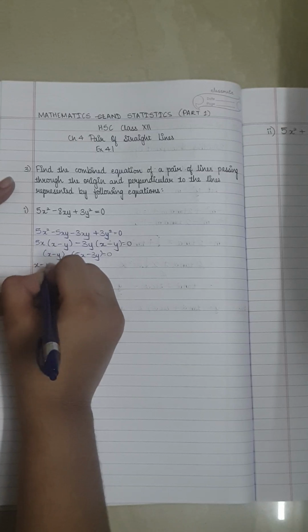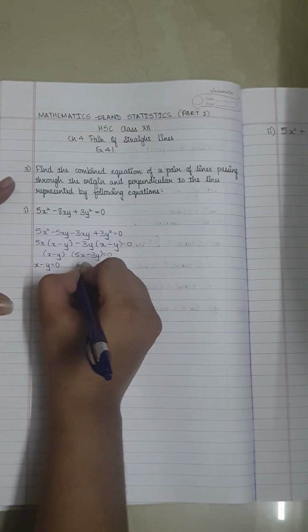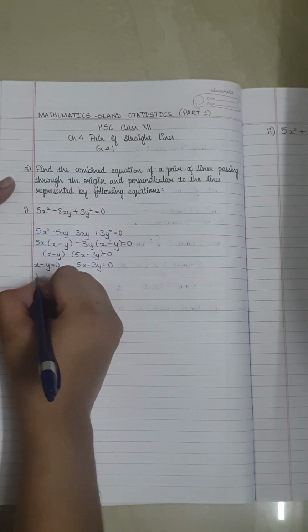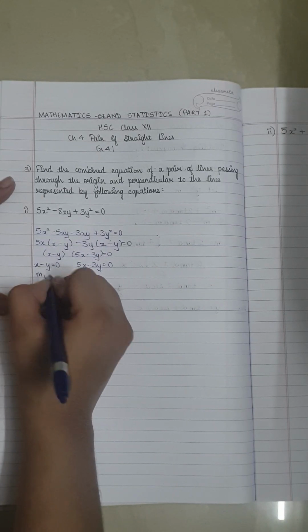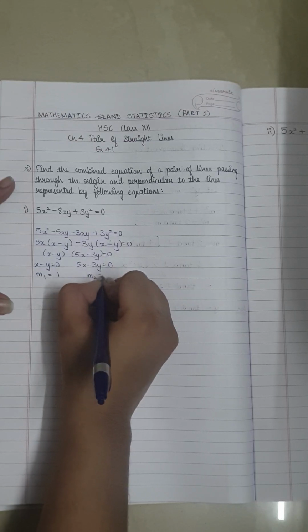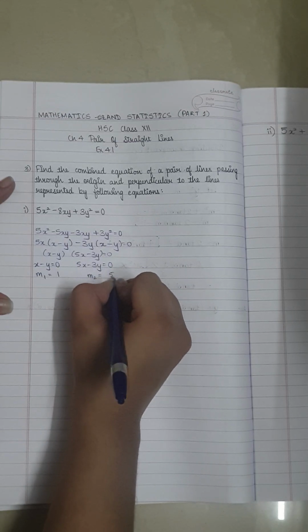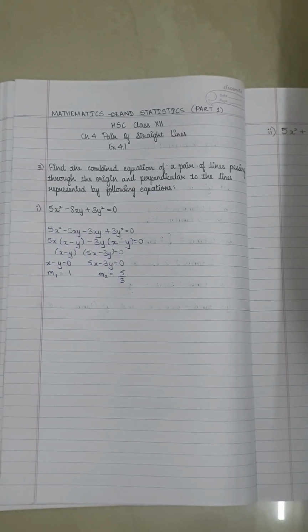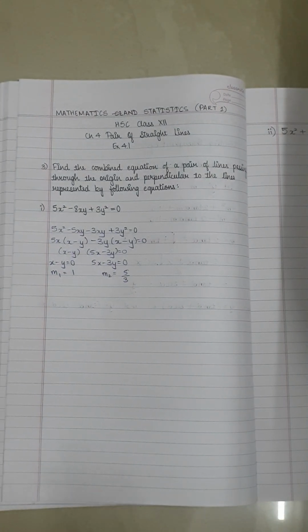You have x minus y equal to 0 and 5x minus 3y equal to 0. Now m1 for this one is equal to 1 and m2 for this one is equal to 5 by 3. Once you have these, you know that your lines are perpendicular to these, right?